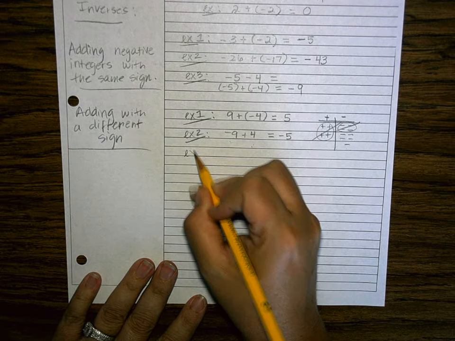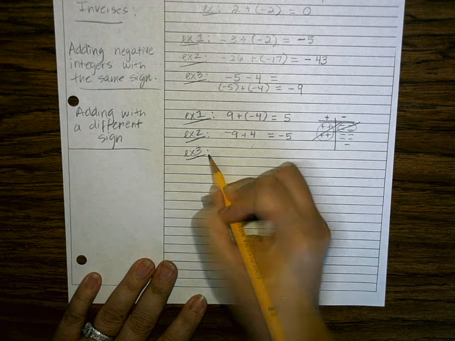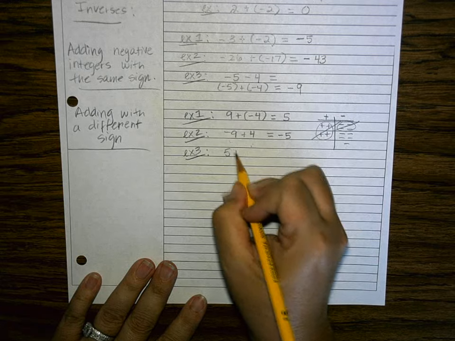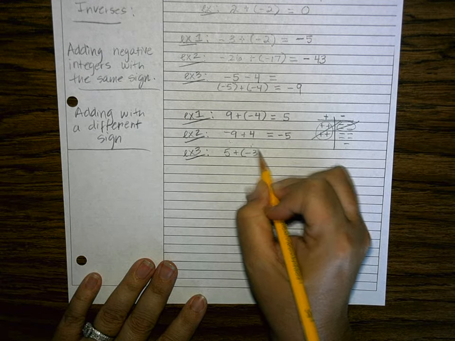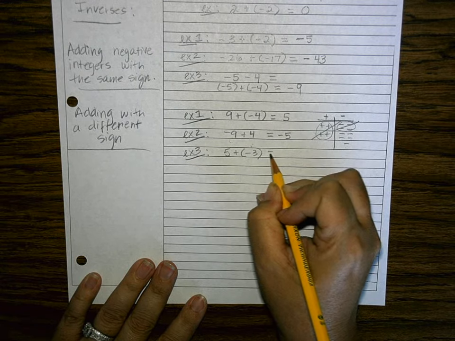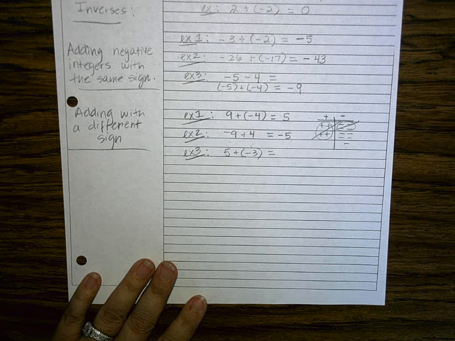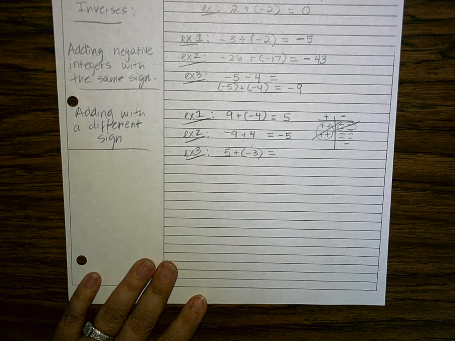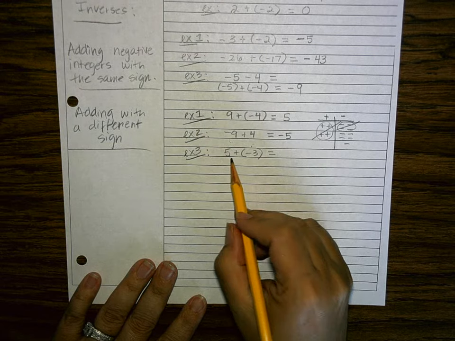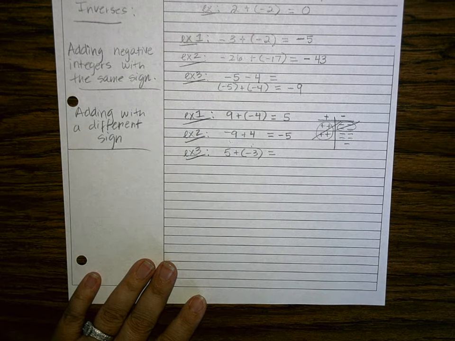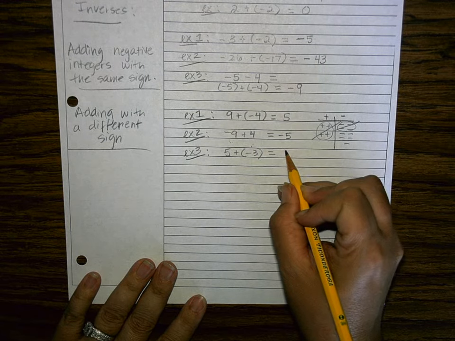Example 3. We have a 5 plus, and then in parentheses, a negative 3. Raise your hand if you know that one. It's not a trick, I promise. Okay, 1, 2, 3, say it. 8. Uh-oh. I heard 8 and I heard 2. I have 5 positives and I have 3 negatives. What should it be? 2. Good. The plus sign in the middle is throwing you off, I can tell.